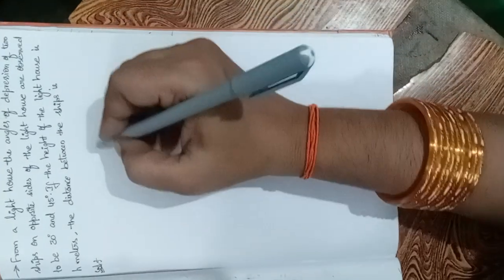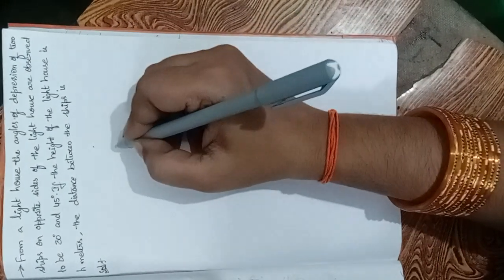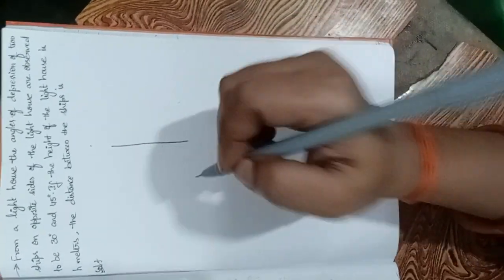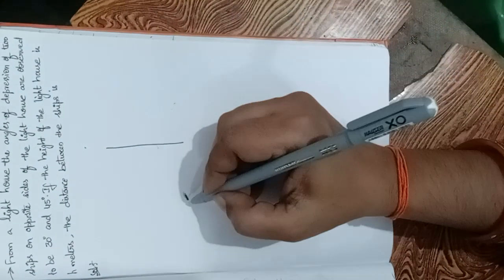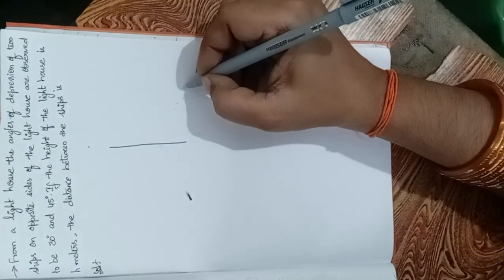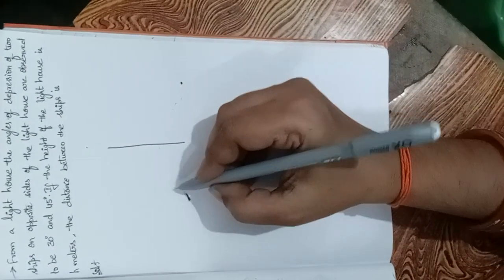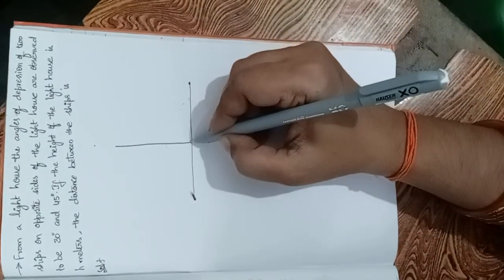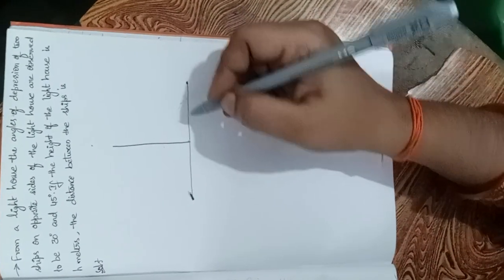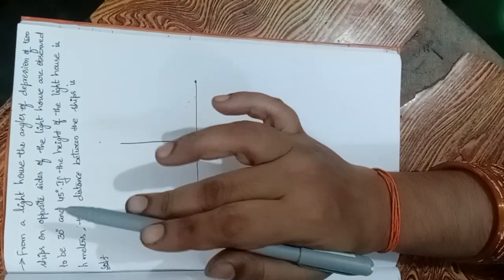Here, if you take this as a lighthouse, two ships are there. Both are on opposite sides of the lighthouse. So this is one ship and this is another ship. Okay, so if you draw a line like this, you will get this is the lighthouse. And what is given? Angle of depression.